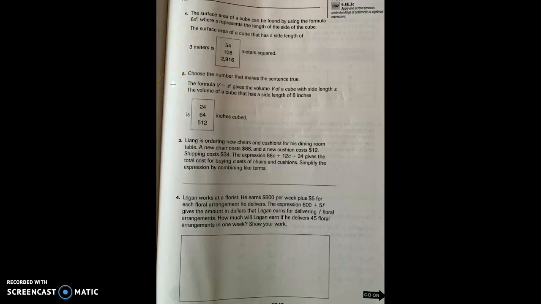Question number 2. It says choose the number that makes the sentence true. The volume equals s cubed, or s to the third power, gives the volume V of a cube whose side length is s. The volume of a cube whose side length is 8 is what? So you need to take 8 and cube it. So 8 times 8 times 8. Multiply that out.